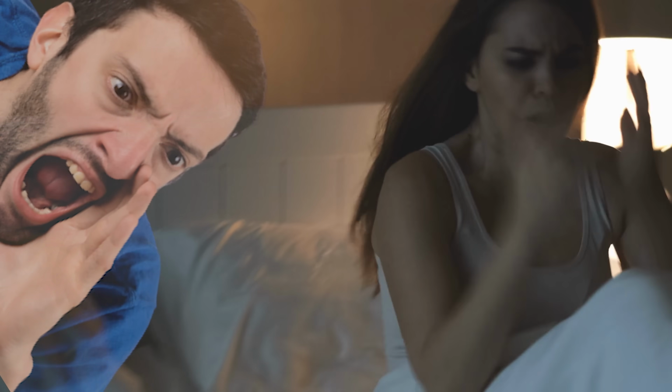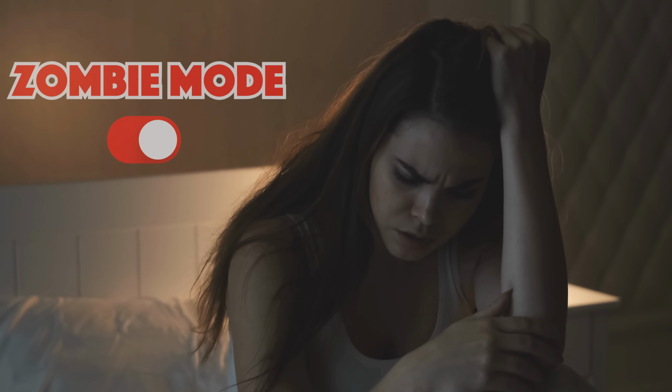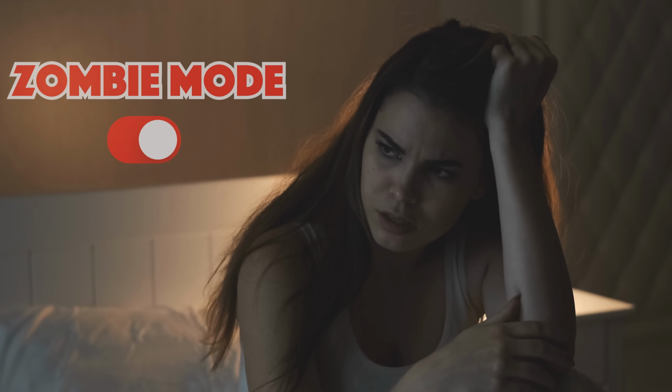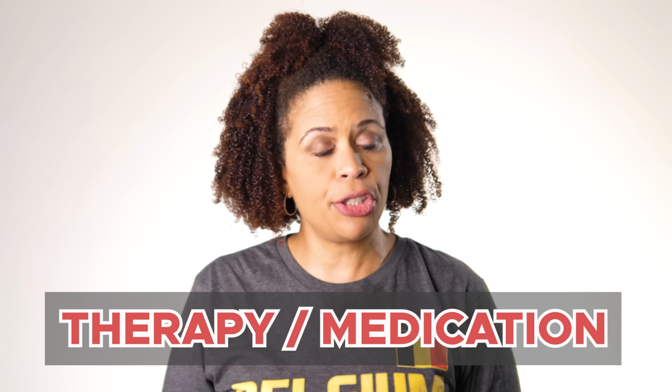If someone forces you out of bed, you may be so drowsy and foggy-headed that you're stuck in zombie mode for another hour or 2. You're awake, but you're just a shell going through the motions. And you can't work like that. Most times, a person in this type of depression needs treatment in the form of therapy and/or medication.